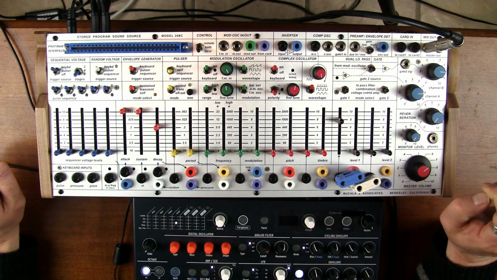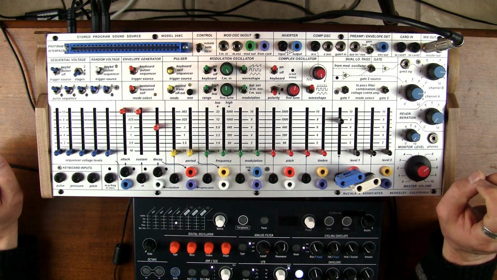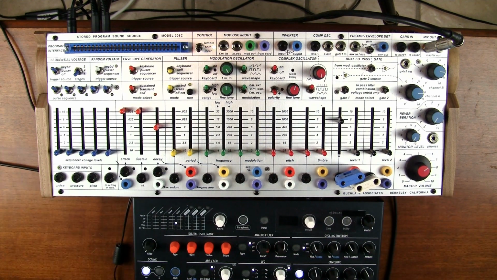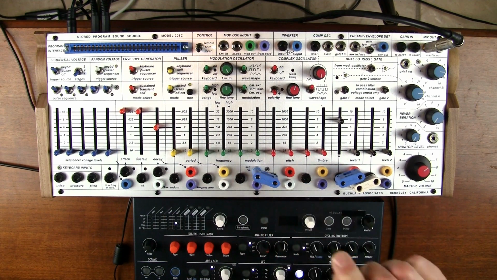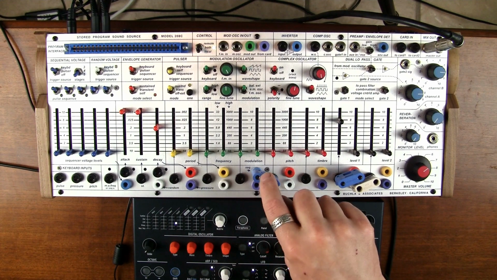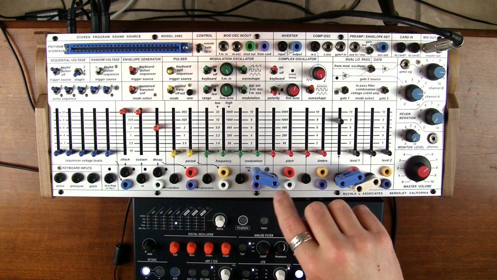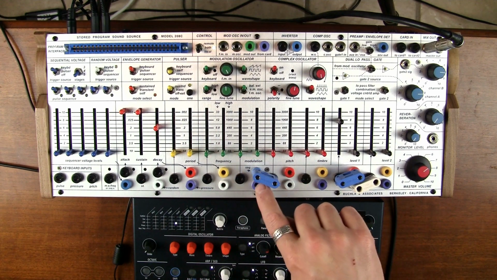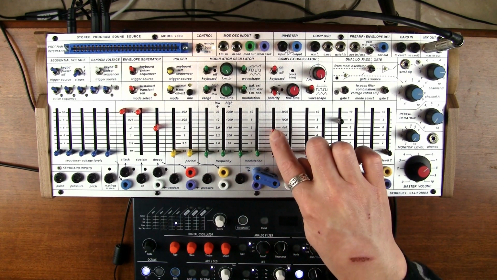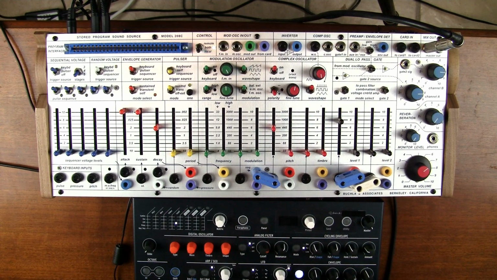Okay, so let's start off controlling the frequency of the complex oscillator with the sequencer. And let's create a sequence. So I have plugged this shorting bar, which is just a patch cable, into the output of the sequencer and plugged it into the input of the frequency of the complex oscillator.